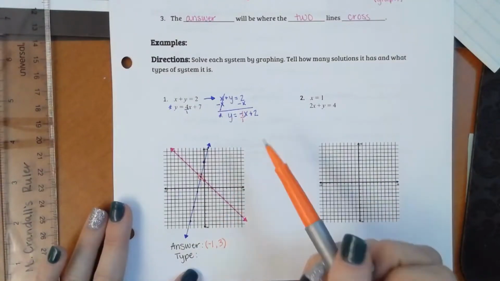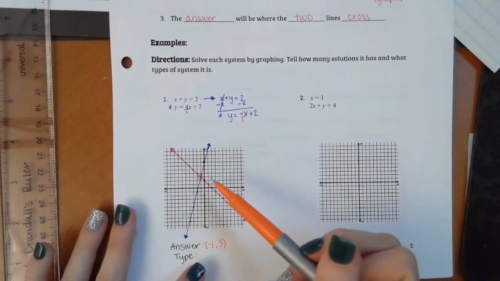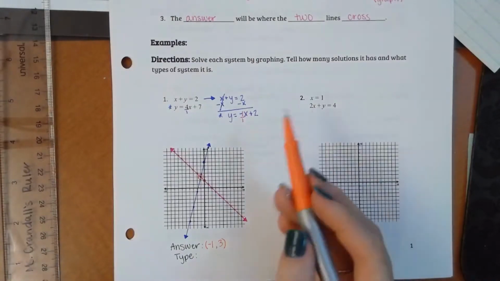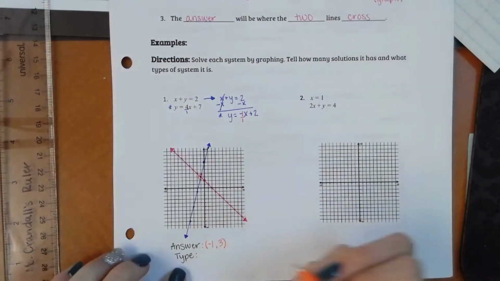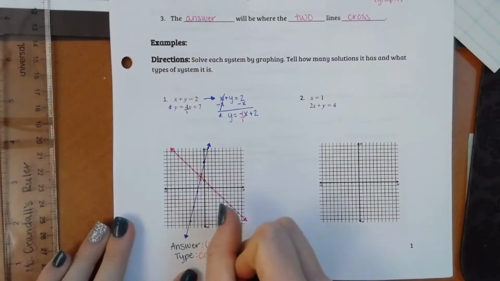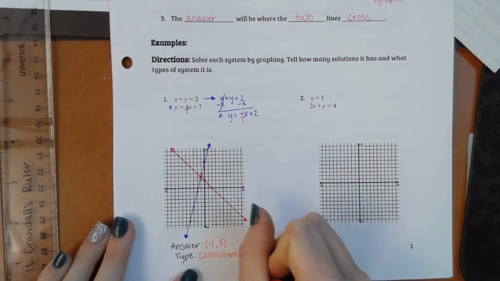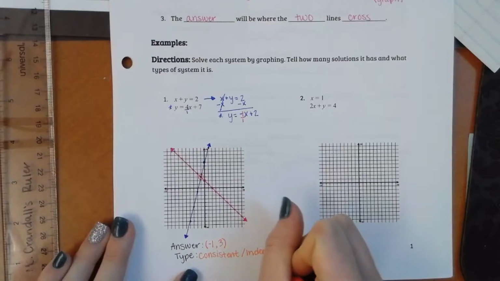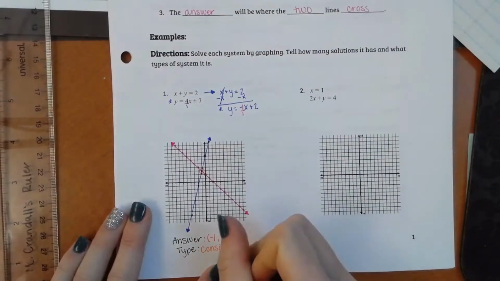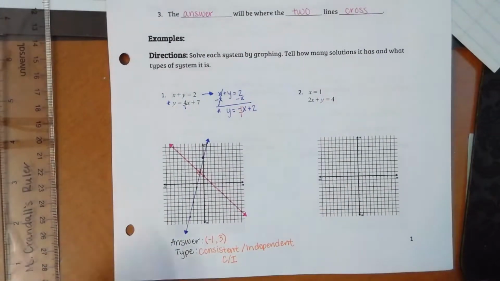And we don't necessarily have to figure out if this is perpendicular or just intersecting. What we're looking for with the type is that it's consistent independent. Which if you want to just abbreviate that to CI, that's fine.